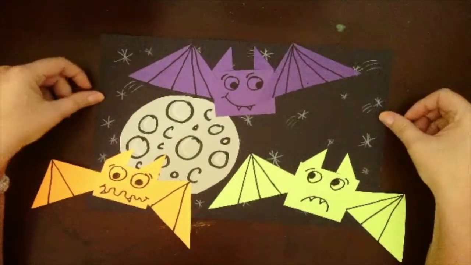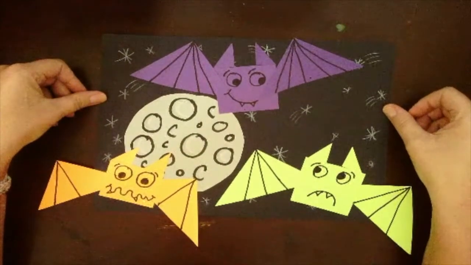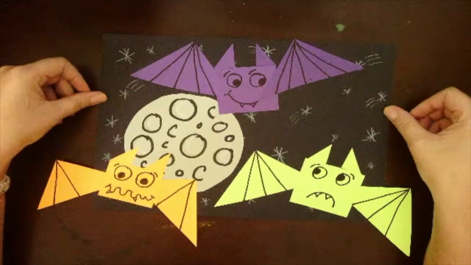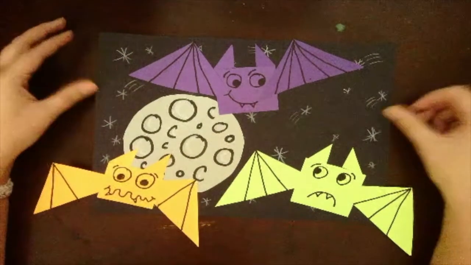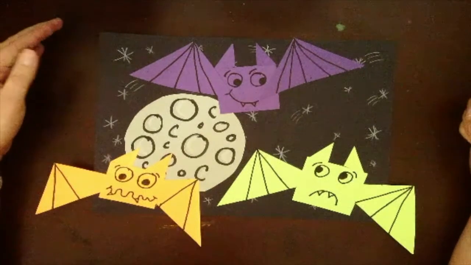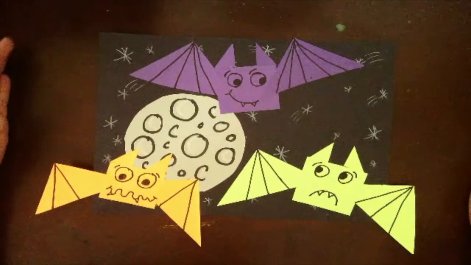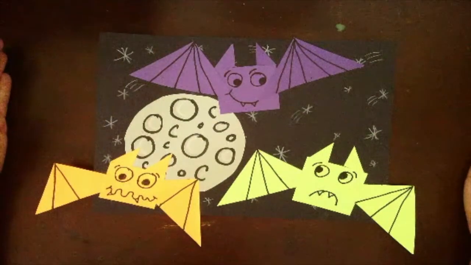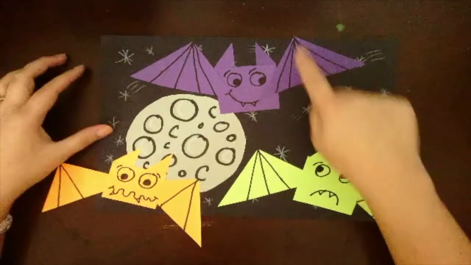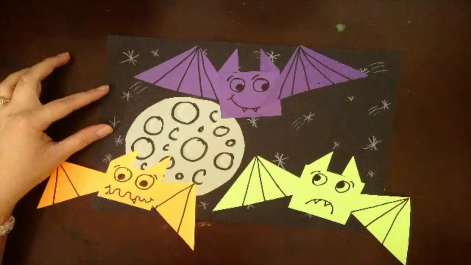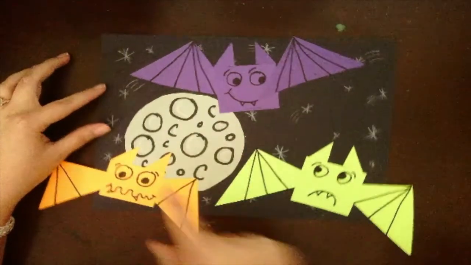So take a look. We are learning about geometric shapes for this lesson and facial expressions. So we know that geometric shapes are the shapes that you see in like math, for example, your traditional triangles and squares and circles.